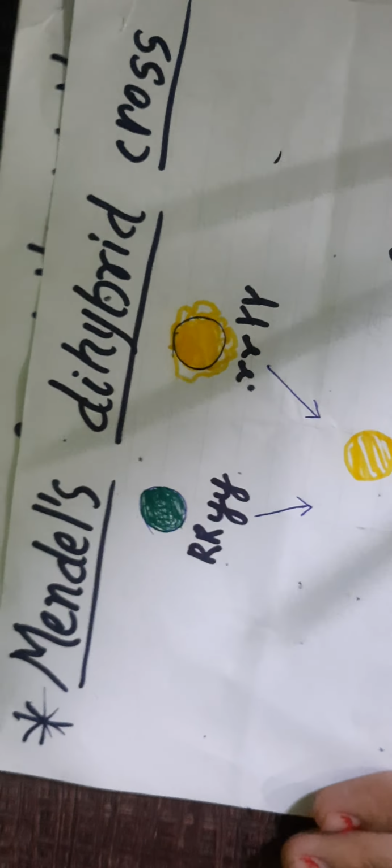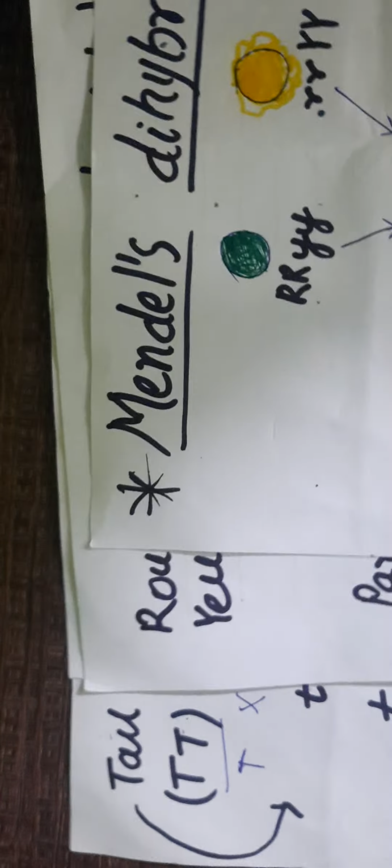Okay, now comes Mendel's dihybrid cross. Before moving to this cross, let me just give you some information.